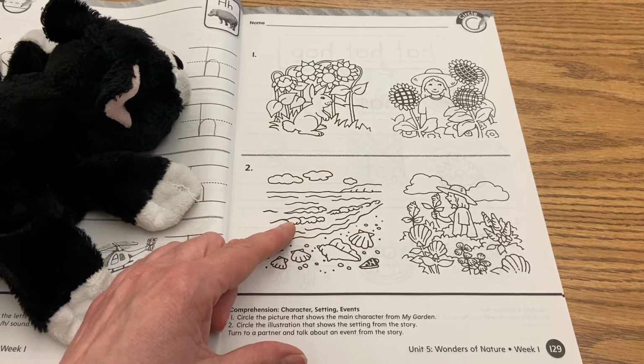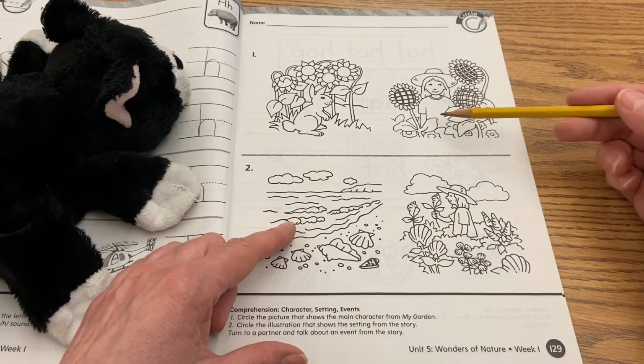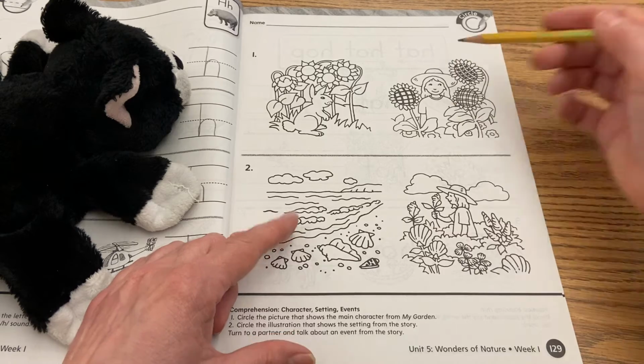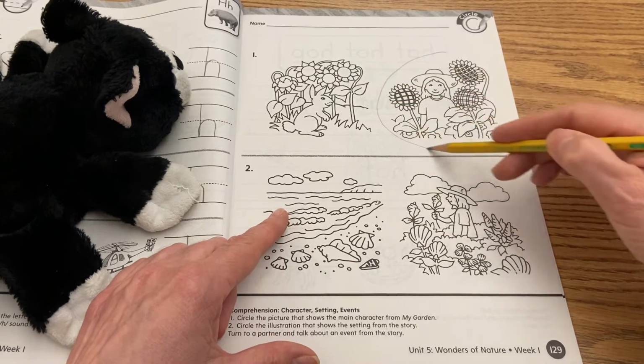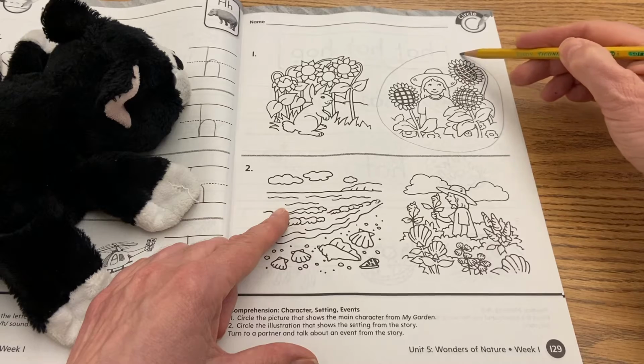Okay, so number 1, which is the top, we're going to look at those 2 pictures, and you're going to circle the picture that shows the main character from My Garden. So was the main character a bunny or a little girl with her giant flowers? That was one of the things she wished for. So you're going to circle the little girl. She was the main character from the story.